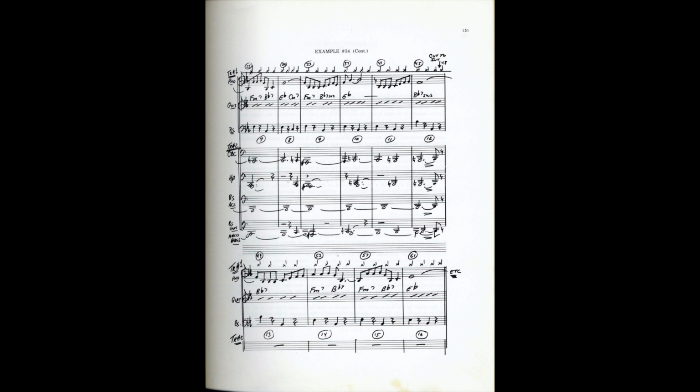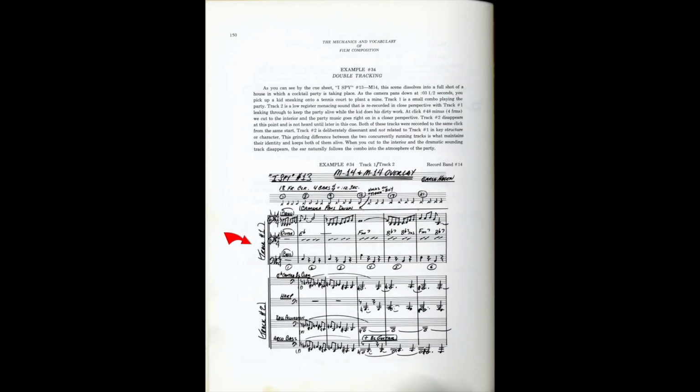The last example of this series is the combine of tracks 1 and tracks 2.